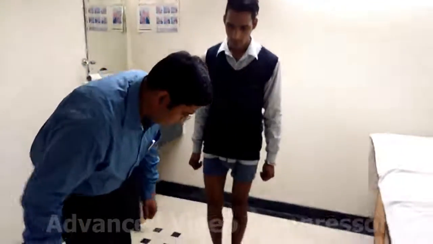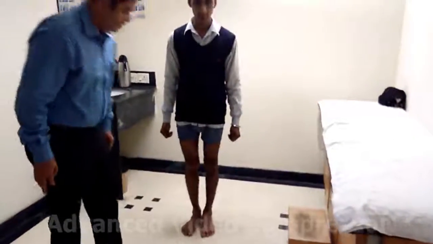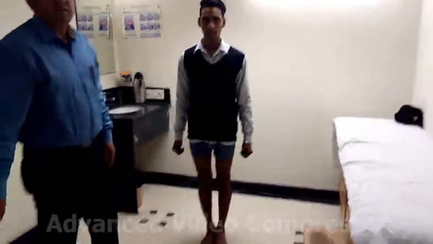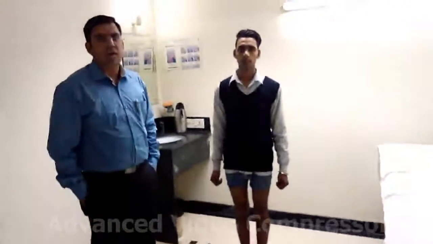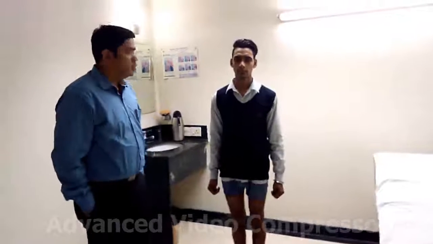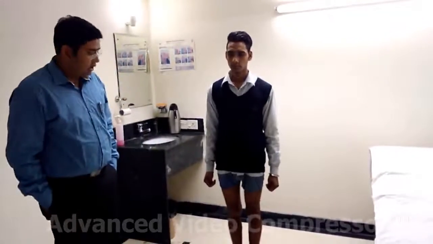Do like this. So, now stand. Do like this. Patient is standing on both the lower limbs alternatively, and is standing with the shoulders on both the sides equal. And now I will go for the gait.